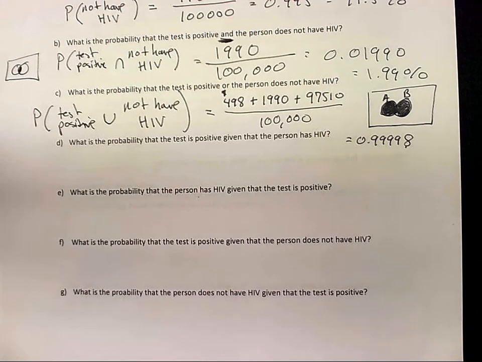All right, then take maybe a minute or two for yourself and see if you can do D by yourself.